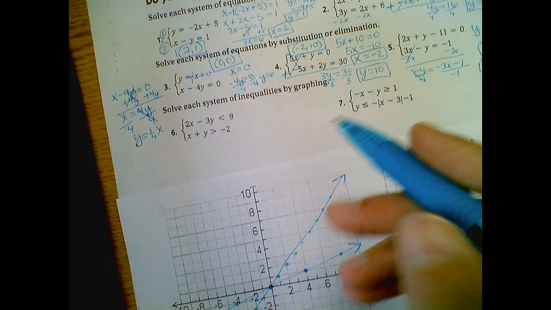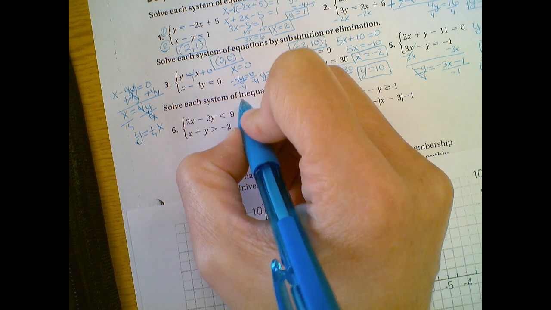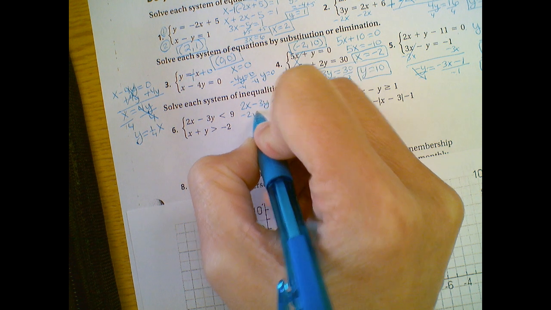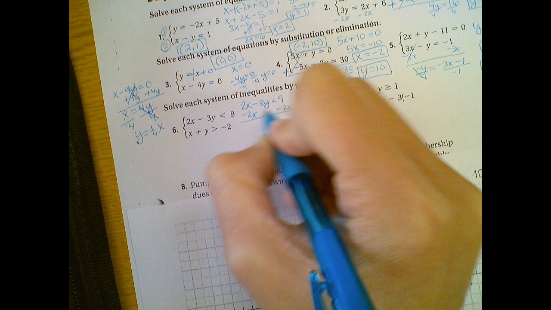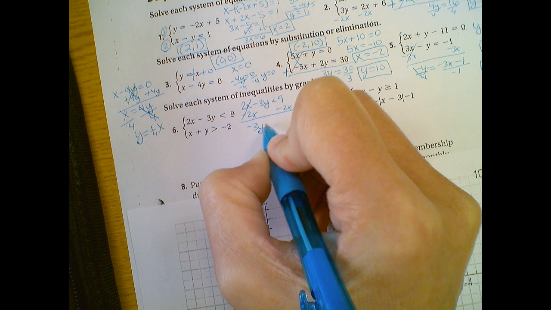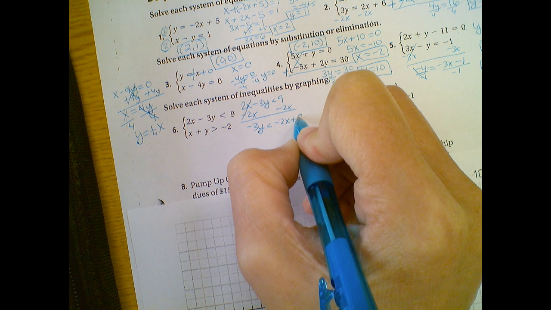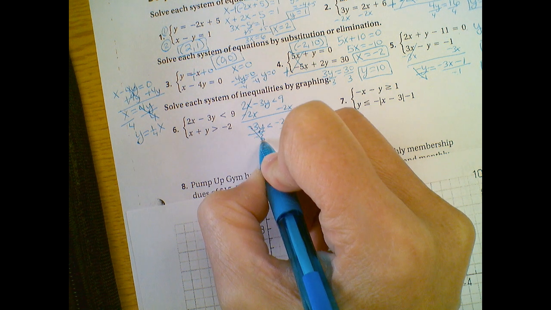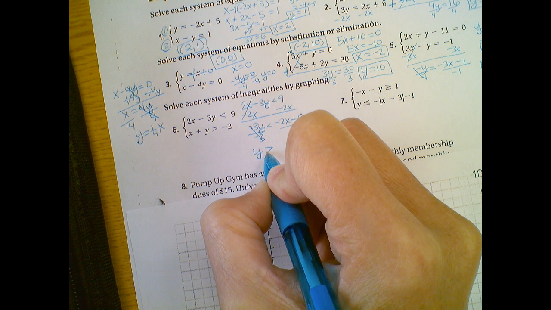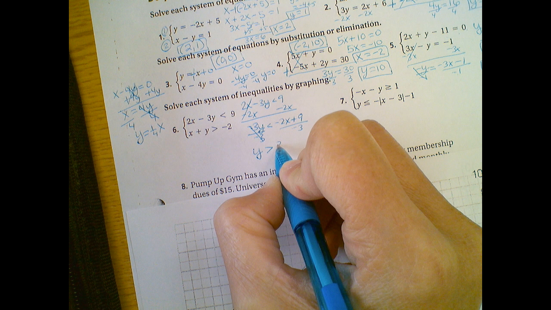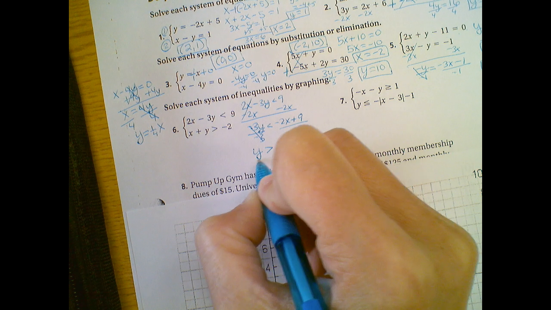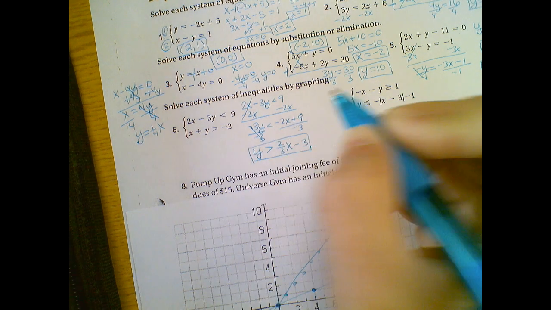So for the first one, I'm going to get the y by itself on it. So subtract 2x on both sides. So we have negative 3y is less than negative 2x plus 9. Divide both sides by negative 3. I'm dividing by a negative, so I need to switch the direction of the inequality. Then I get y is greater than positive 2/3 x minus 3. So that is my first one that I'm going to graph.